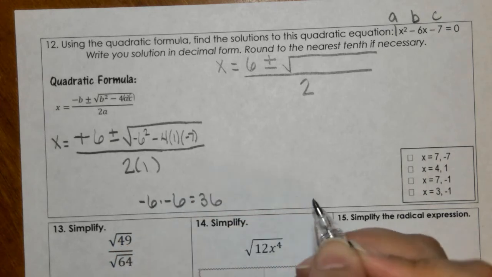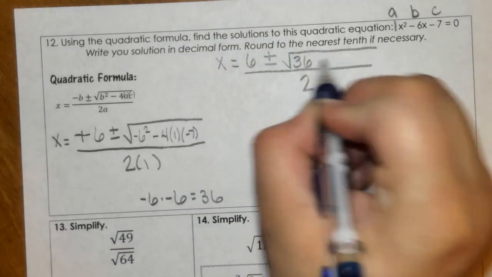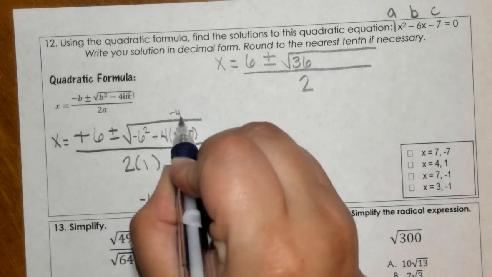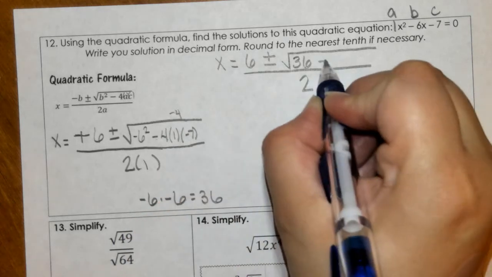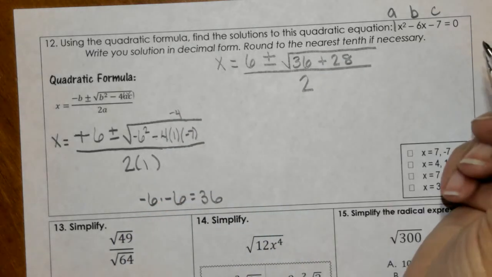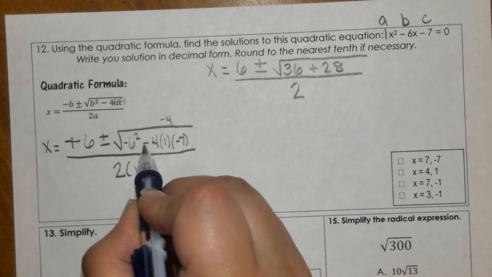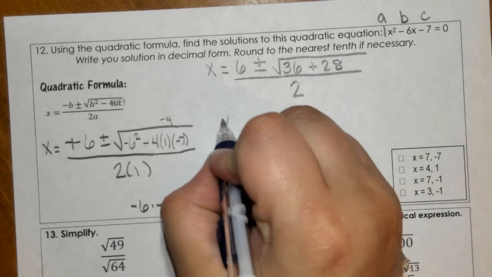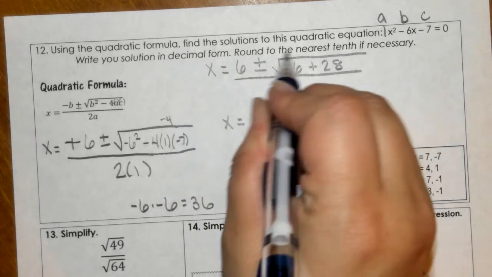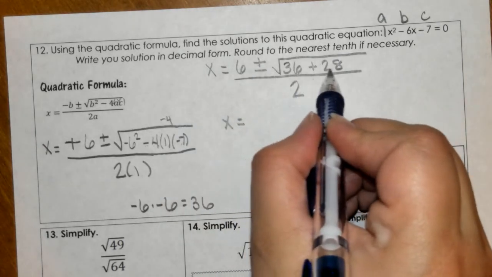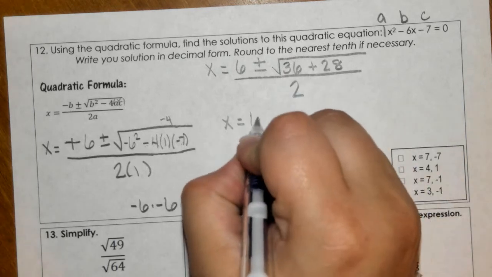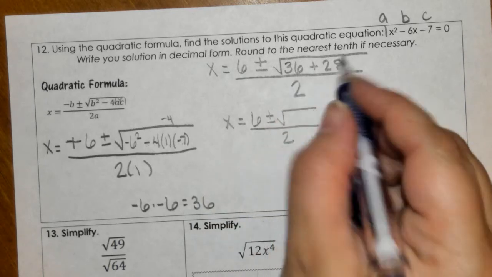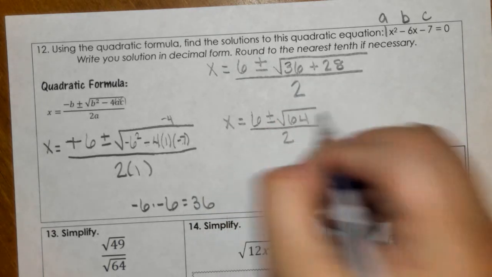That is a +36. -4 times 1 is -4, times -7 is +28. Again, in the calculator, you could just do -4 times 1 times -7. Looking at this part of the problem, we just need to add that. So 36 plus 28 is 64.